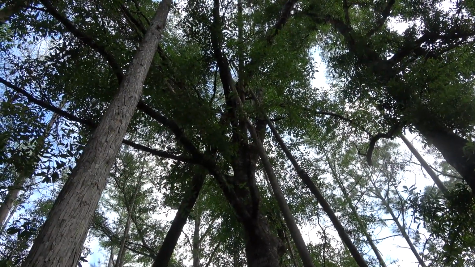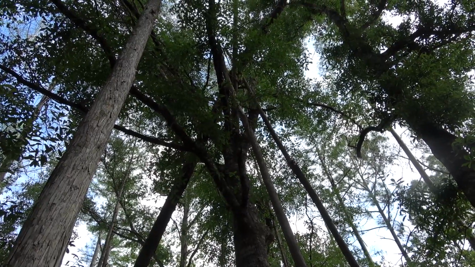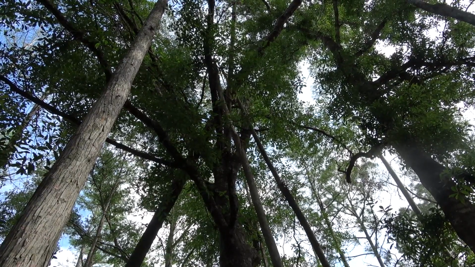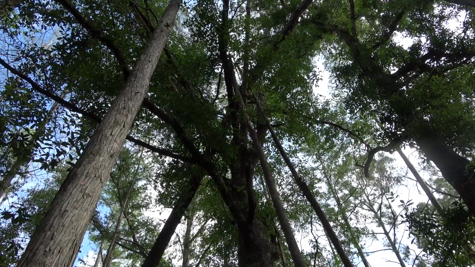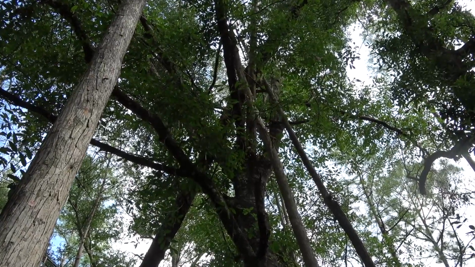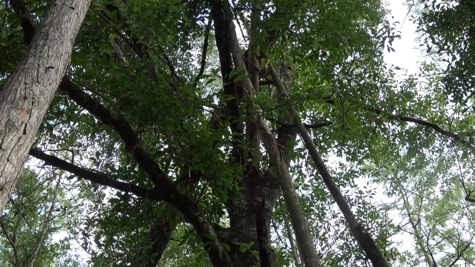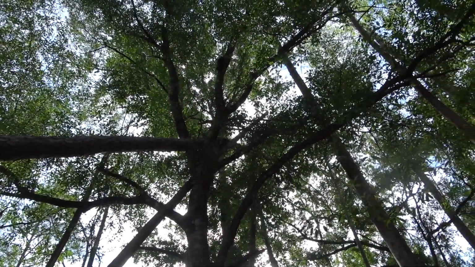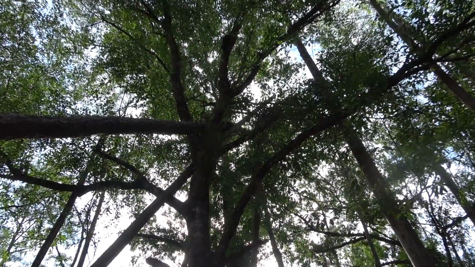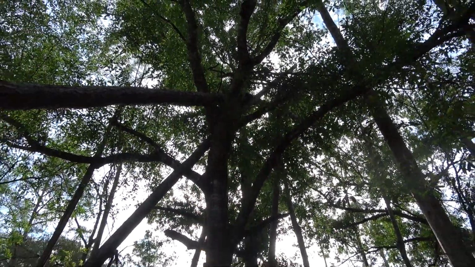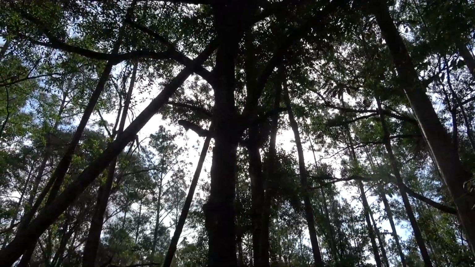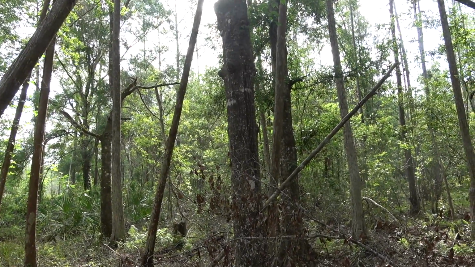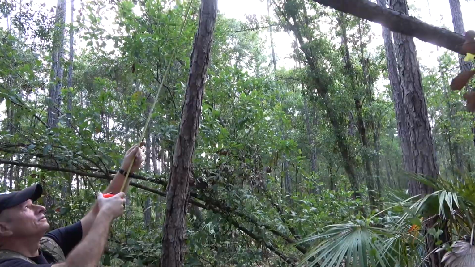Here, this is from another direction. It's a little darker because I'm going against the sun. Could be just storm damage too.